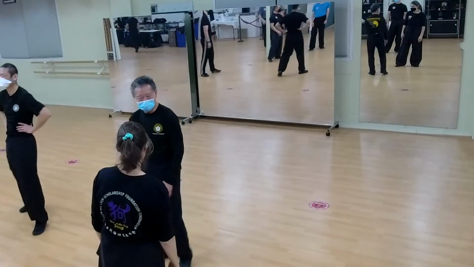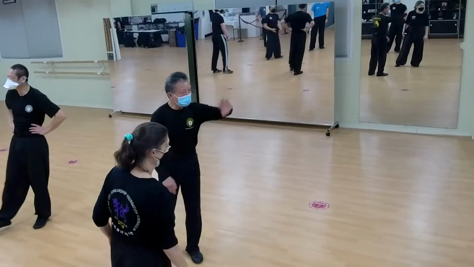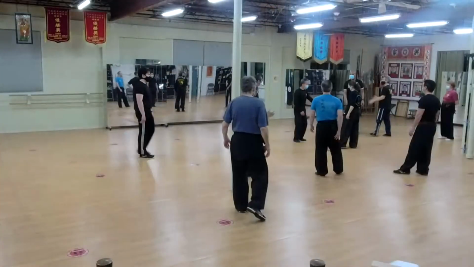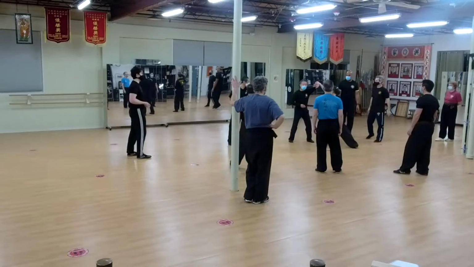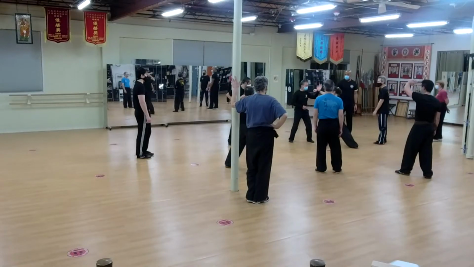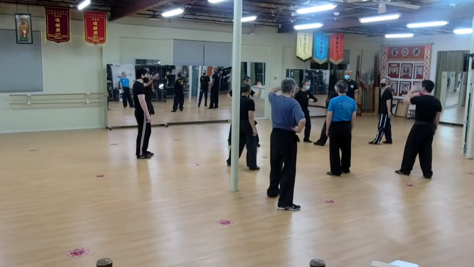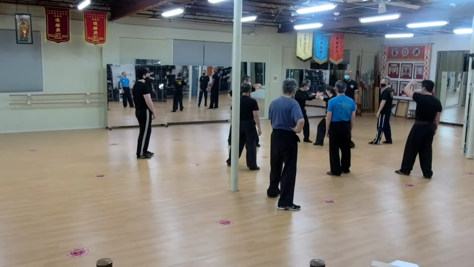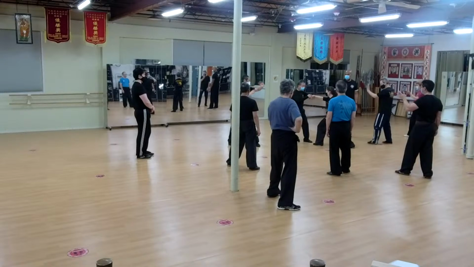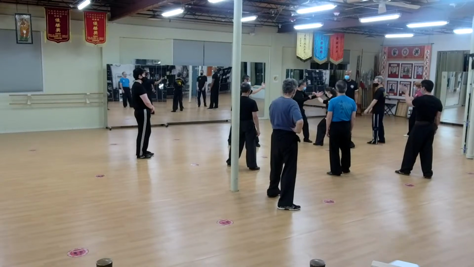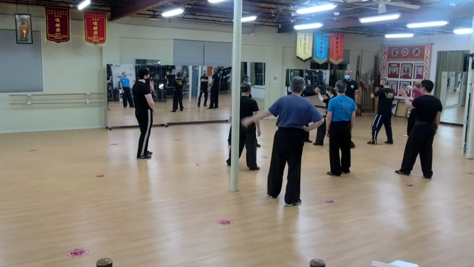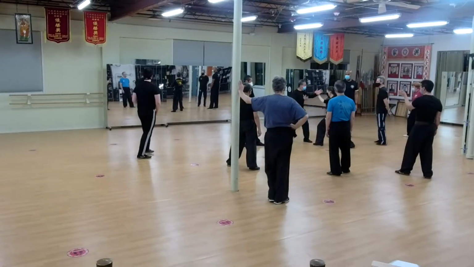Okay. So watch this. In a high block, when you drop your elbow, that's called sink the elbow, relax the shoulder. If you go like this and go like this, I'm pulling her hand down. If I pull the hand down, it doesn't mean I relax, because on the pull down I start to use strength.